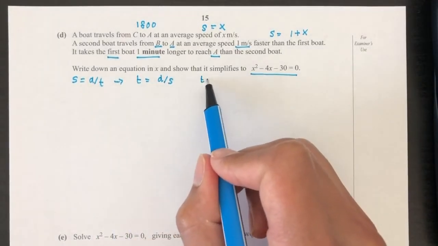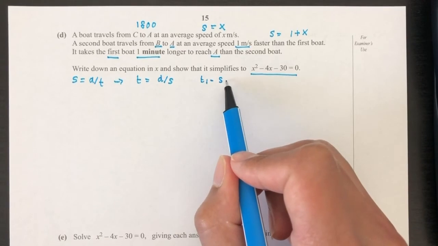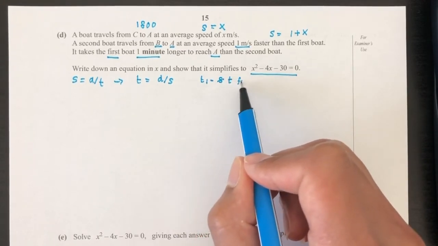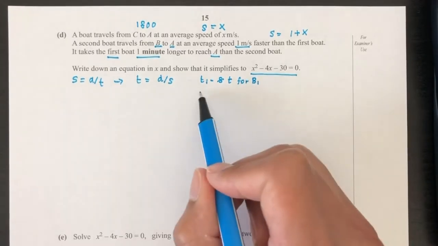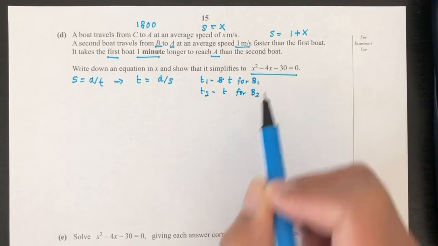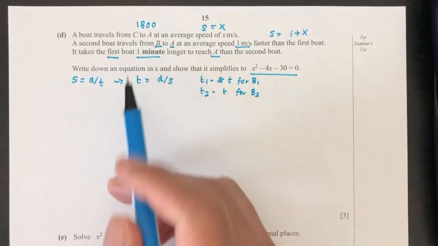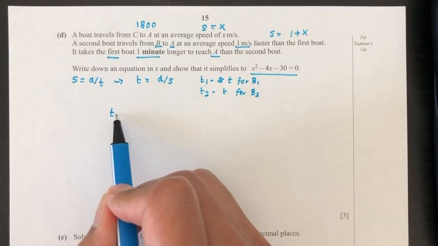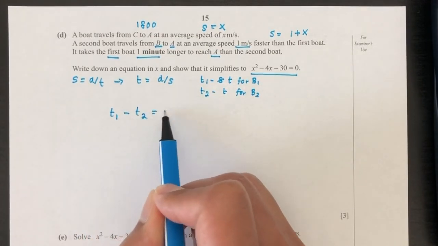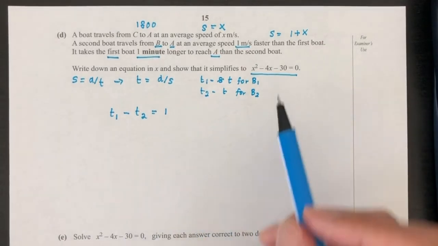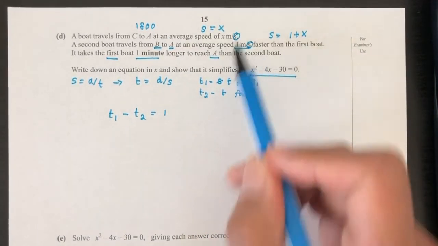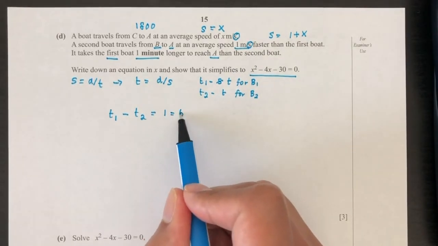So let T1 be the time taken for boat number 1, and T2 is the time taken for boat number 2. So what we have here says the time taken by first boat minus time taken by second boat is equal to 1 minute. But now since the speed is given in seconds, you see the speed is in seconds, we convert 1 minute to 60 seconds.